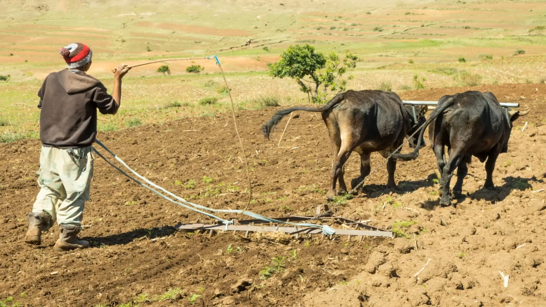And the last one is the subsistence economy, and this system takes place in the least developed areas of the world, and it's a system based on self-consumption.